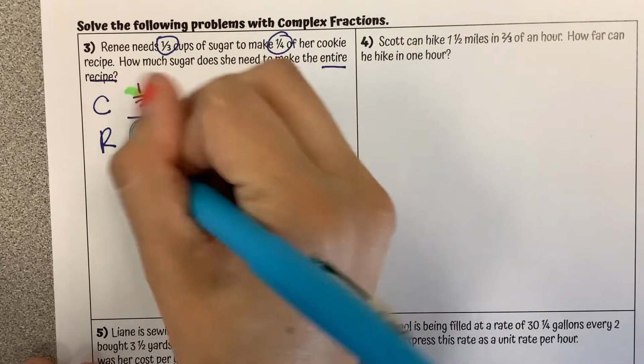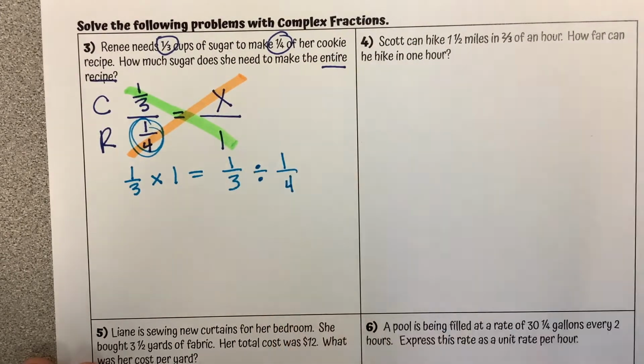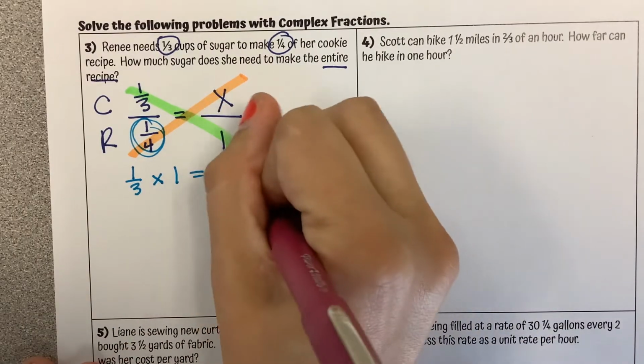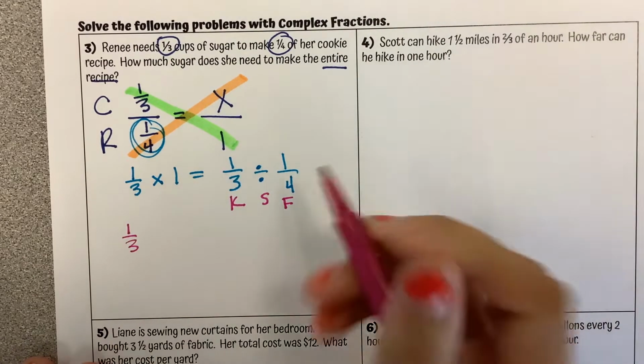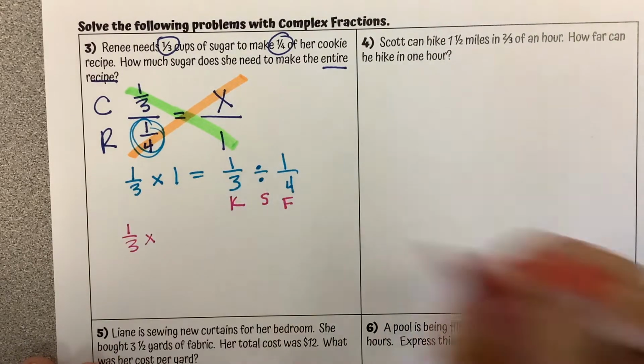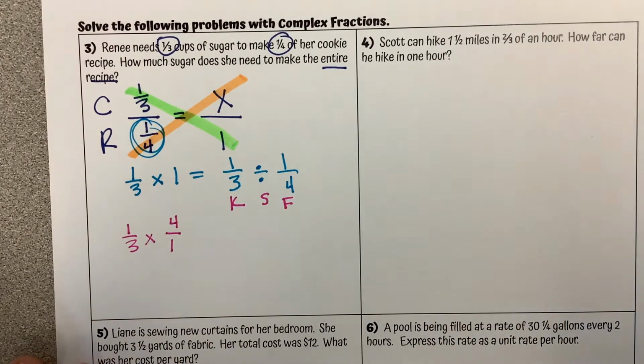And we divide by the number in the same diagonal as the variable. So we're dividing by 1/4. When we divide fractions, we keep it, switch it, flip it. So I'm keeping it as 1/3, switching it from division to multiplication, flipping it from 1/4 to 4/1.